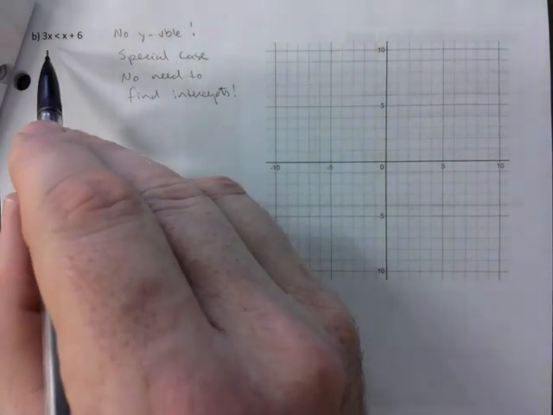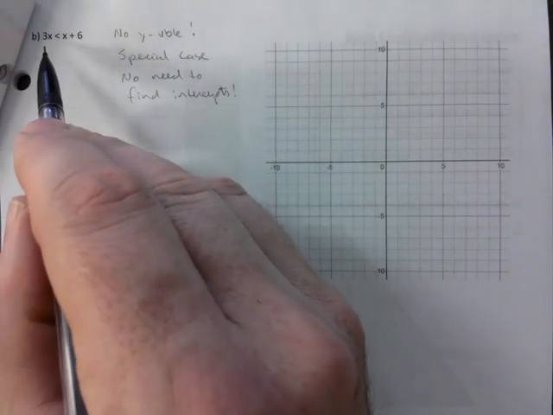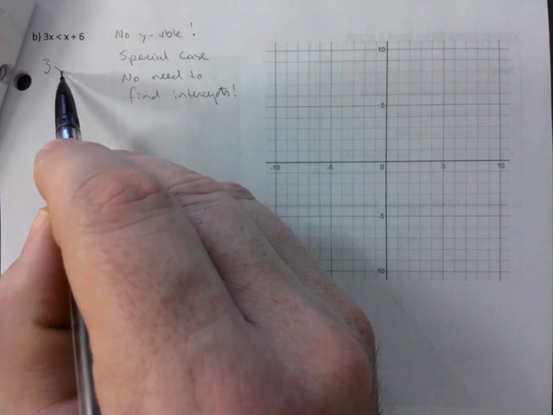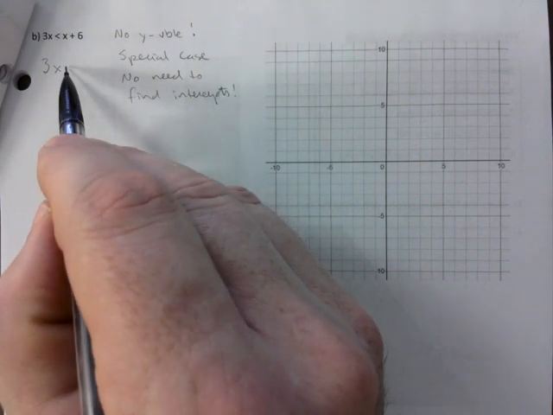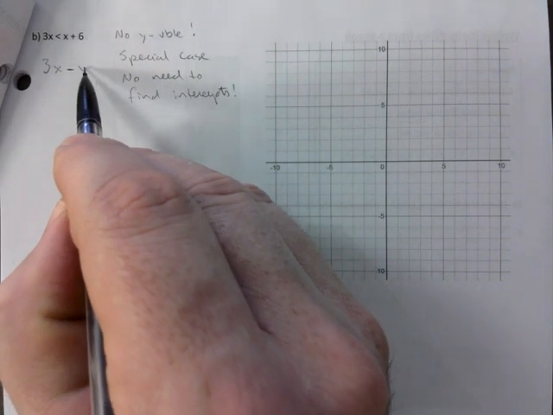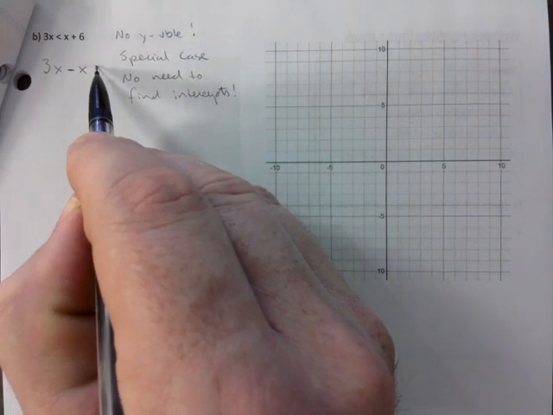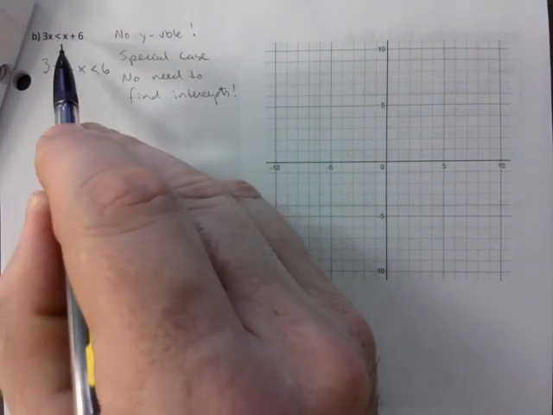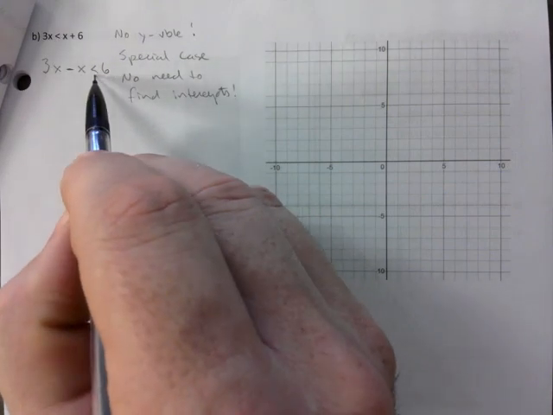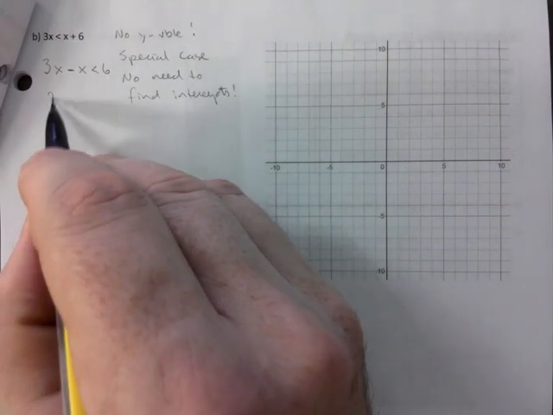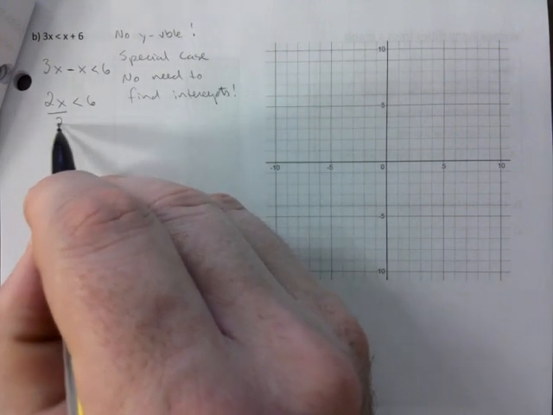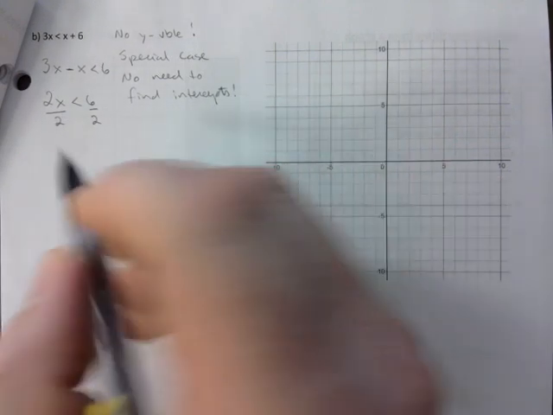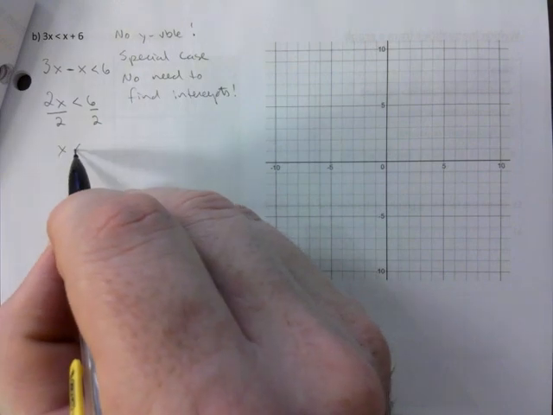Okay, so all I do is I combine like terms. So I go 3x. This x I'm going to bring over towards the 3x. It's going to come over subtracting, and that's less than 6. Remember, I just keep that sign the same way. That is 2x is less than 6. I divide both sides by 2. x is less than 3.